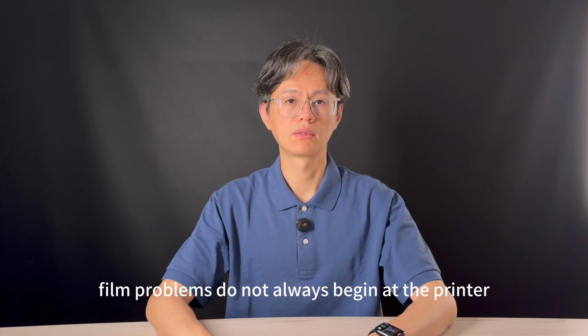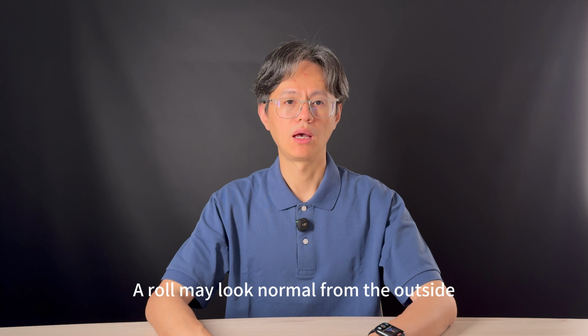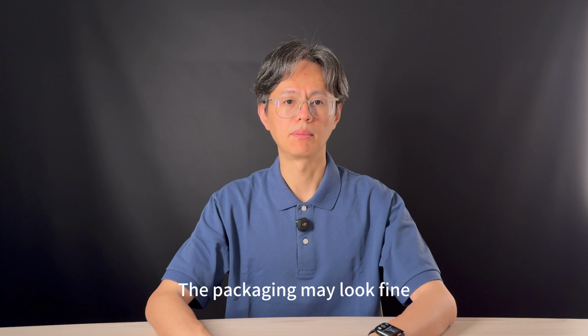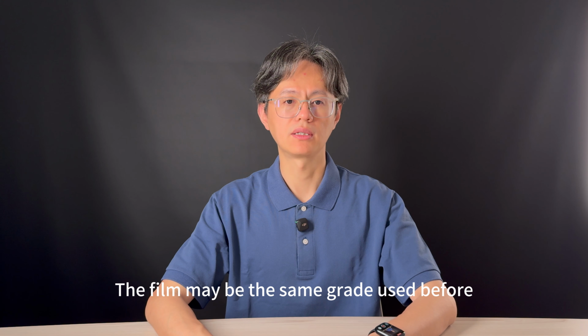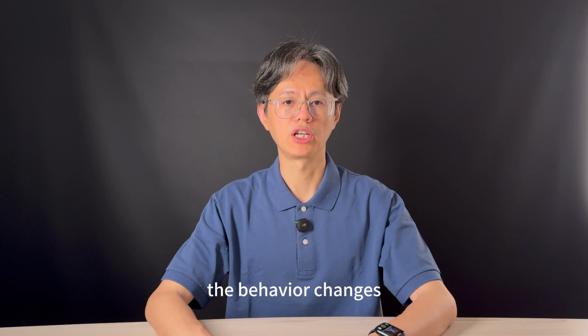In DTF printing, film problems do not always begin at the printer. Sometimes they begin before the film is loaded. A roll may look normal from the outside. The packaging may look fine. The film may be the same grade used before. But after printing starts, the behavior changes.